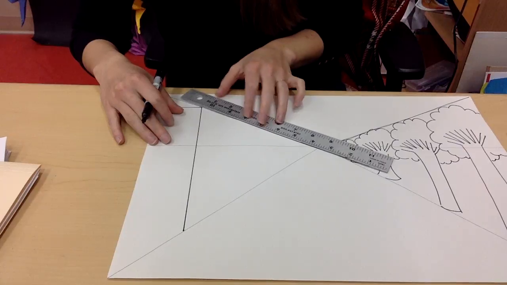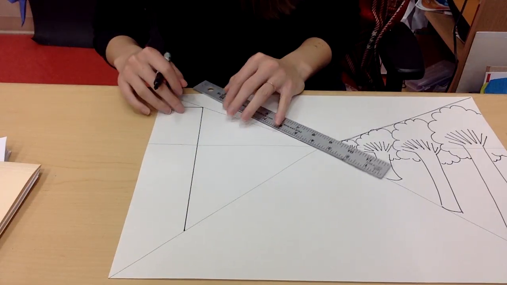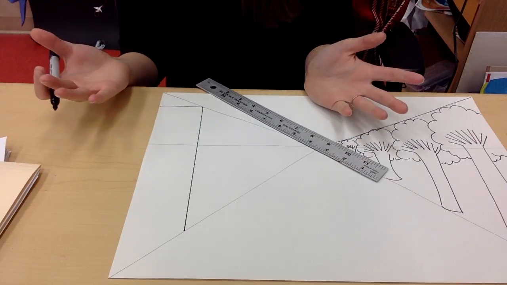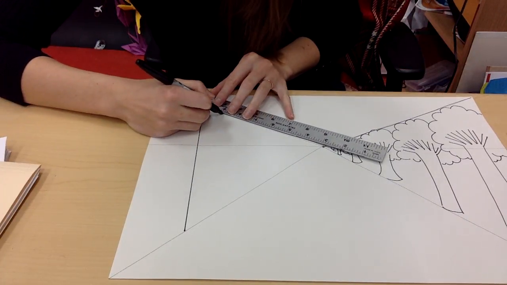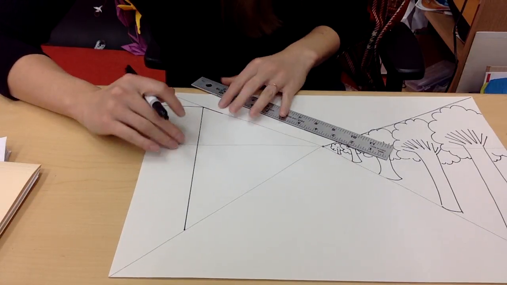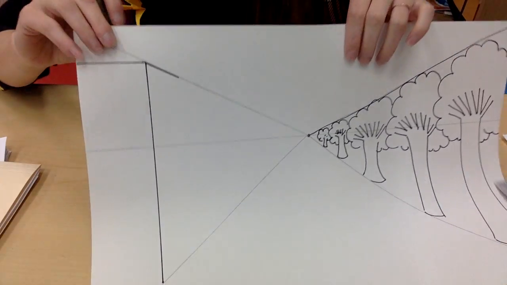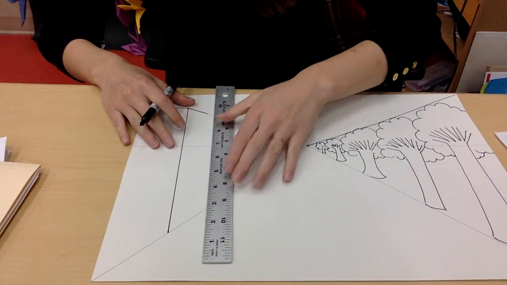Now the next part of your building, so this is just the front. If the building was flat like a piece of paper, we would leave it like this. But all buildings have thickness to them. So we are going to draw a short little line down here using our guideline. So see how I drew that line on top of the guideline? That's the second part of the building, so we can see a corner.